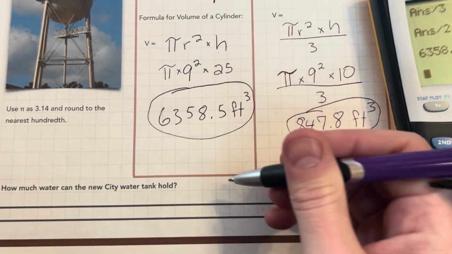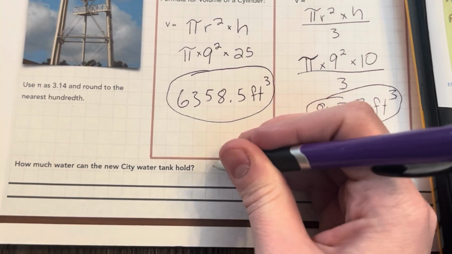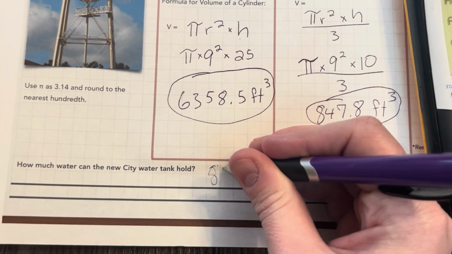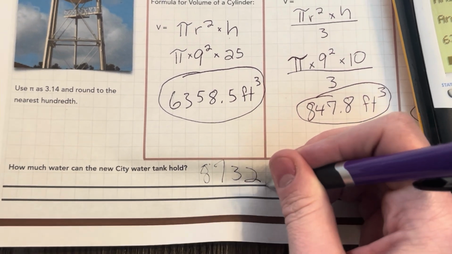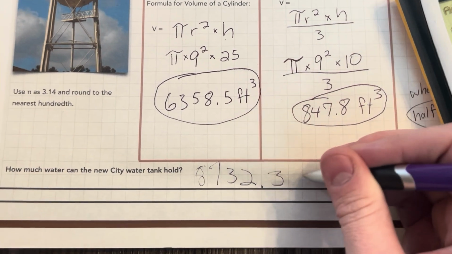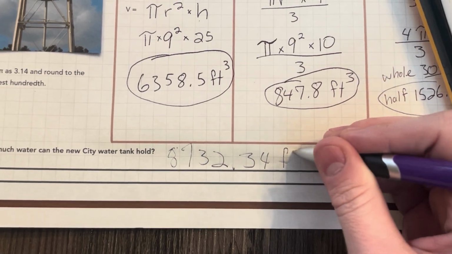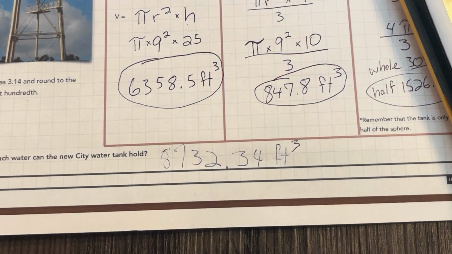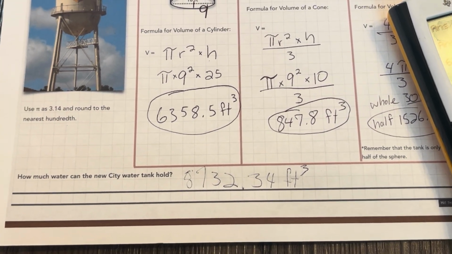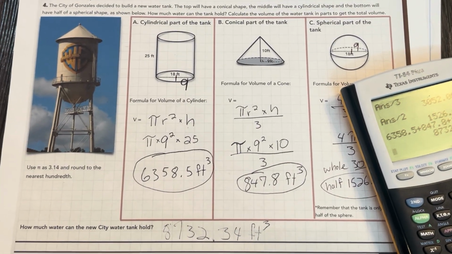So how much can it hold all together? 8,732.34, and we want to label it cubic feet of water. That's not in gallons, but we did measure in cubic feet for this particular problem.